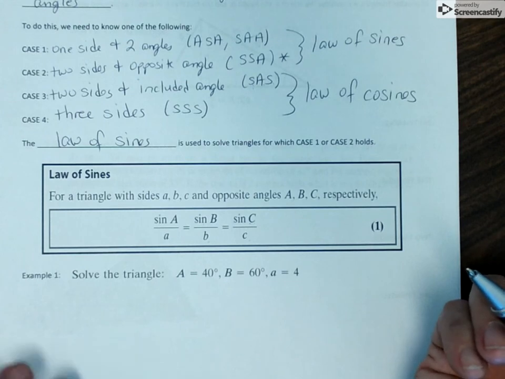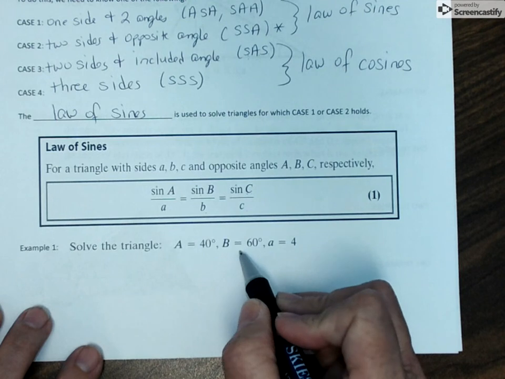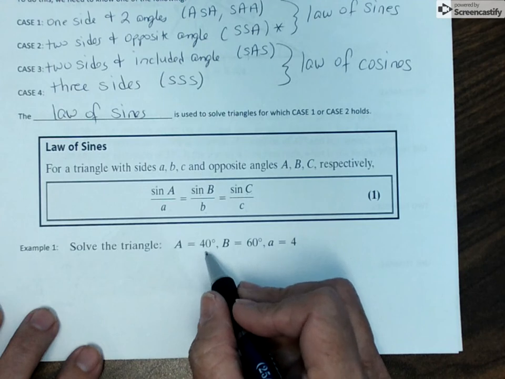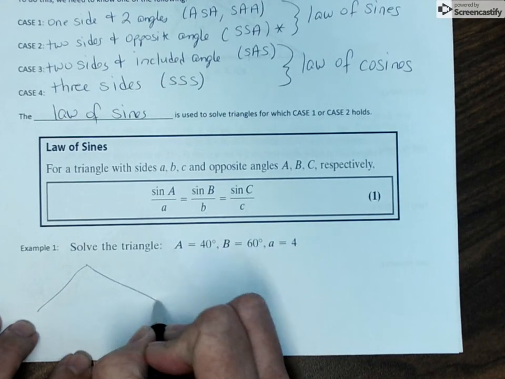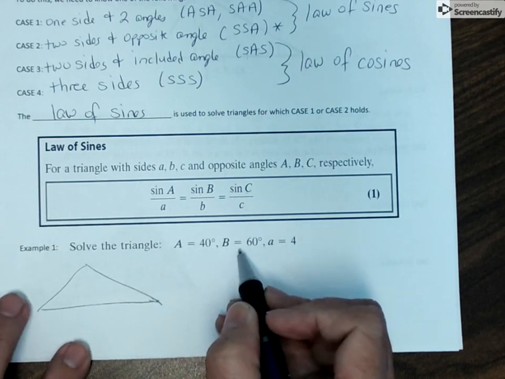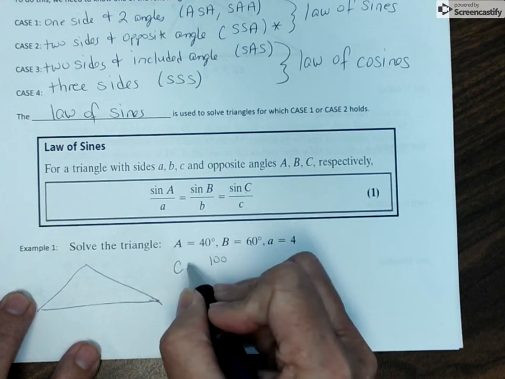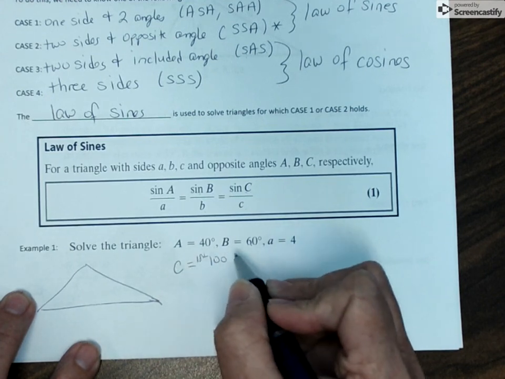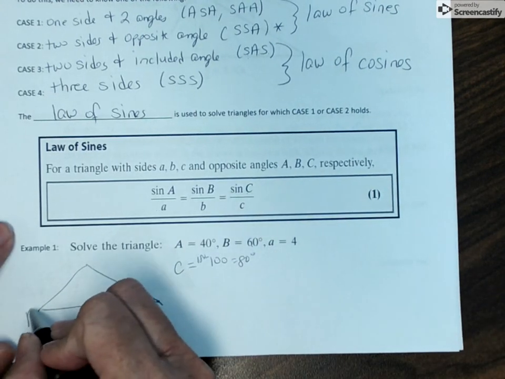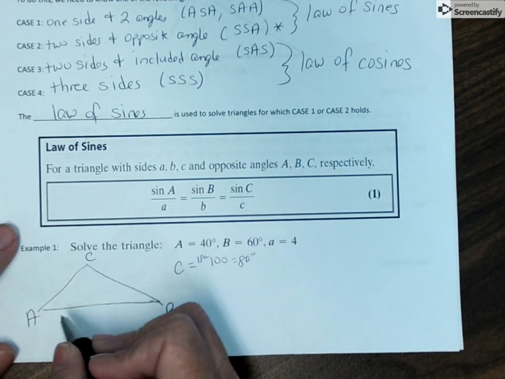Okay, so if we were trying to solve this, let's see what we have here. We've got angle A, we've got angle B, and we've got one side. So let's go ahead and sketch this. First thing we're going to try and do is let's identify the missing angle. I've got 2 angles. So 40 plus 60 is 100. So angle C must equal 180 minus 100, or 80 degrees. So let's go ahead and designate this. Let's call this A, B, and C. Angle A, we're told, is 40 degrees.